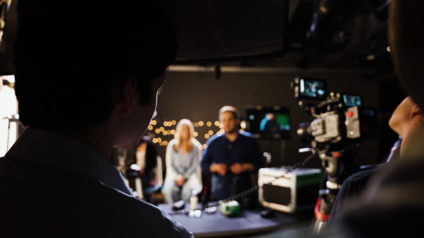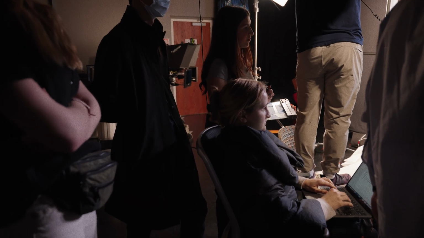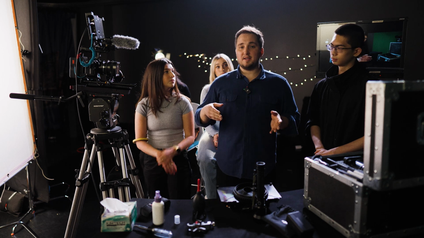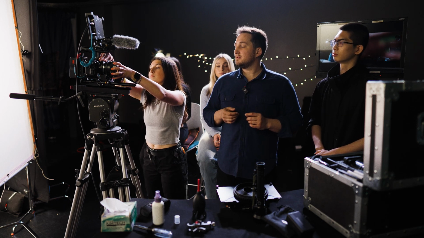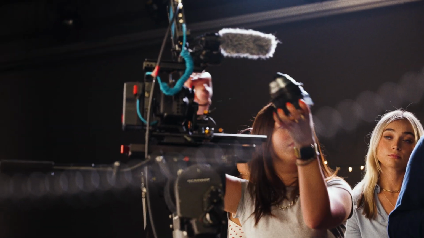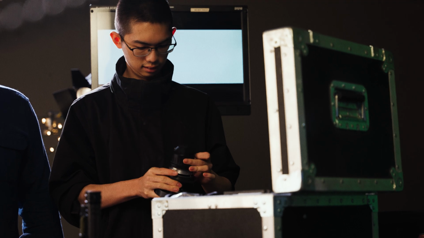The next thing I want to do is show the proper way to handle lenses and how to mount the lens onto the camera. When the camera operator says, let's swing to a different lens, the first step is the assistant removes the current lens from the camera. Right? Yeah, got it. Great.